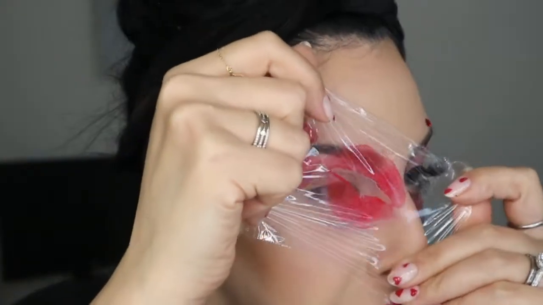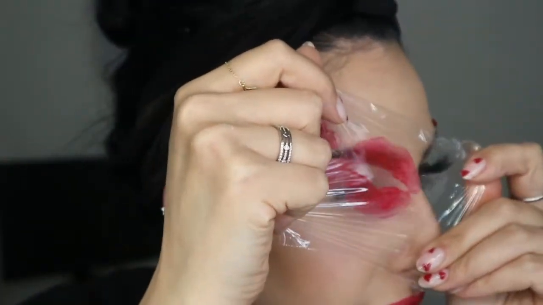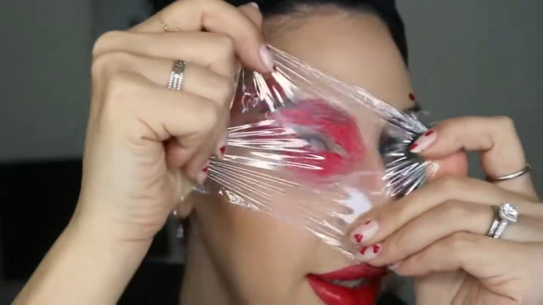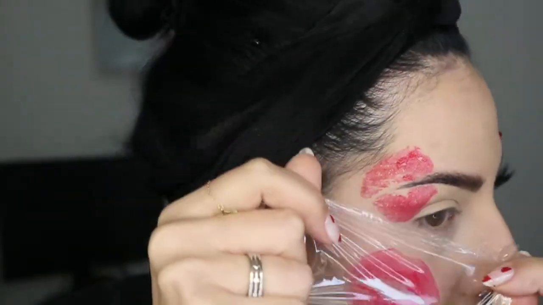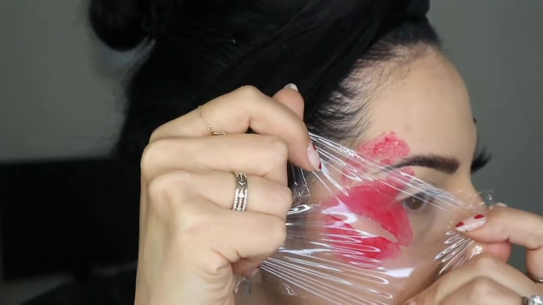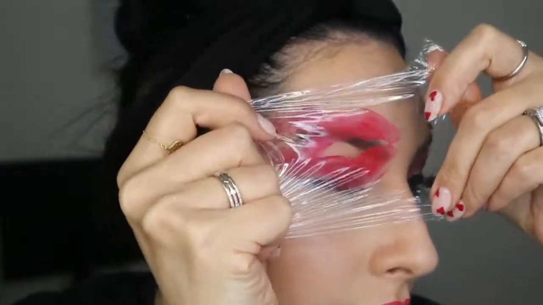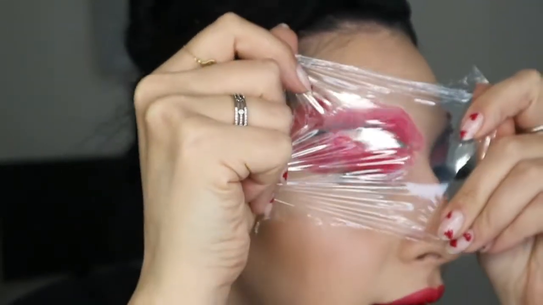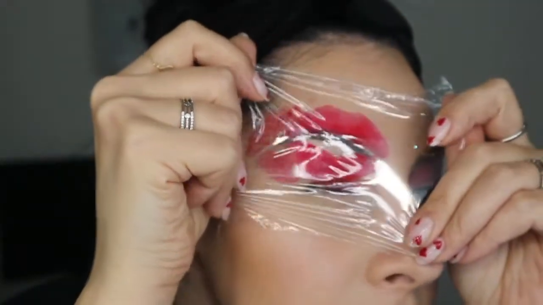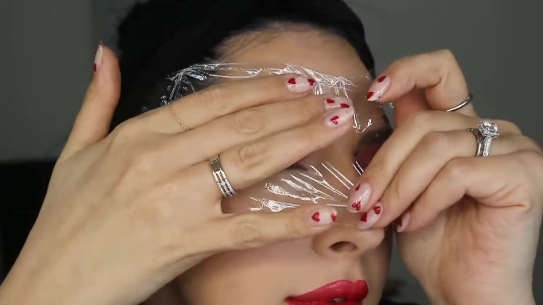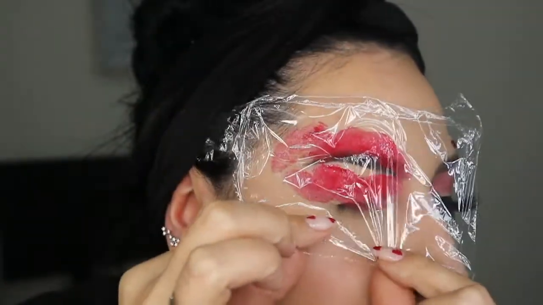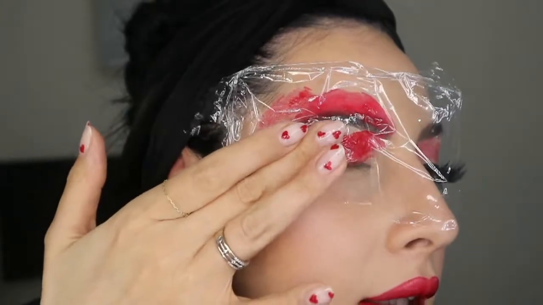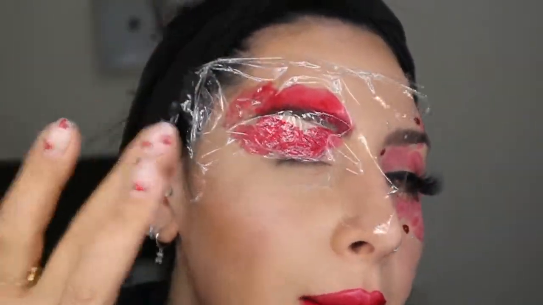Oh, okay, I'm not sure how I'm gonna stamp this, but I feel like here. Should I do it here? I'm not sure. Or maybe down here? Okay. I think I'm gonna do it here. So I'm just gonna place it. Try to close my eye. It's okay if it gets to the eyebrow, honestly.